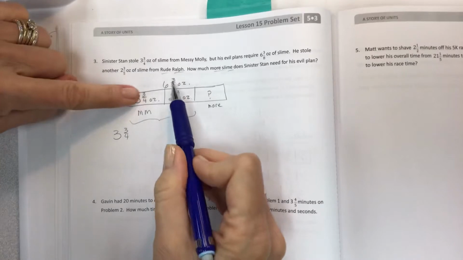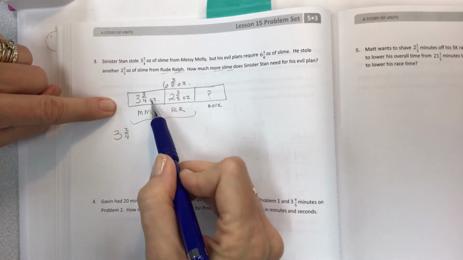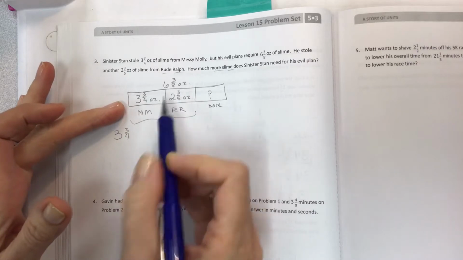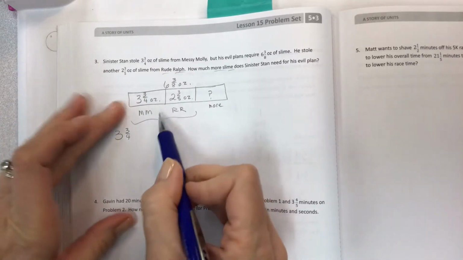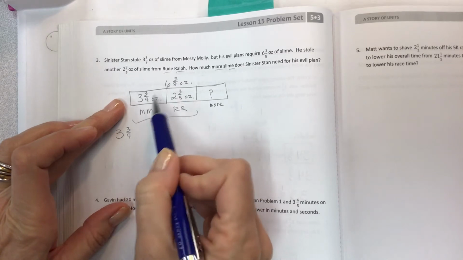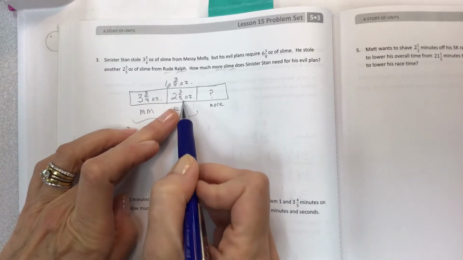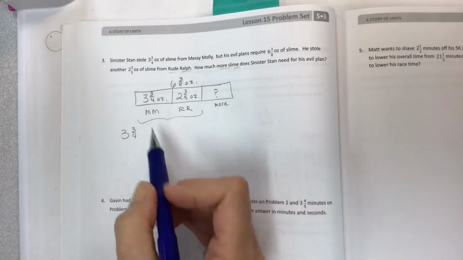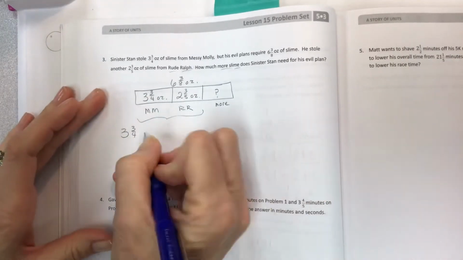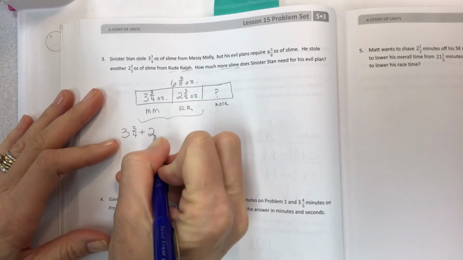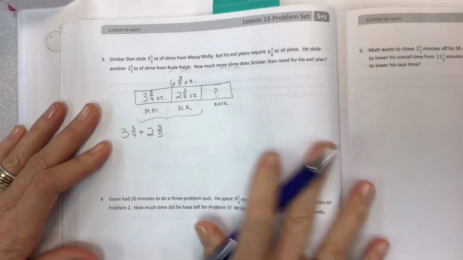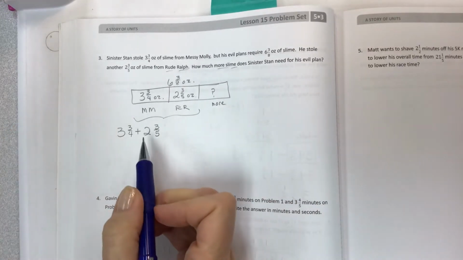Some kids will say, can I do repeated subtraction? Can I start taking this away? Yes, you can do that too. If you wanted to do 6 3/8 minus this and then change this to 8 so it's a common denominator and then get another common denominator, you can do that. But another way, and one isn't necessarily better than the other, is to combine everything that you're going to take away, and I usually prefer to do it that way. So that's what we're going to do here.